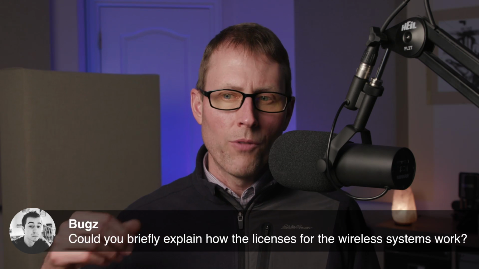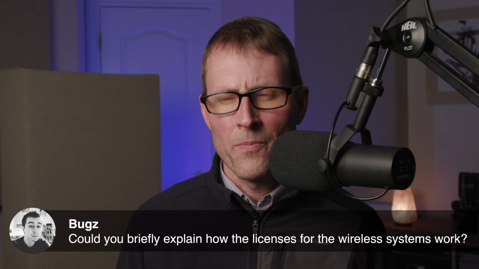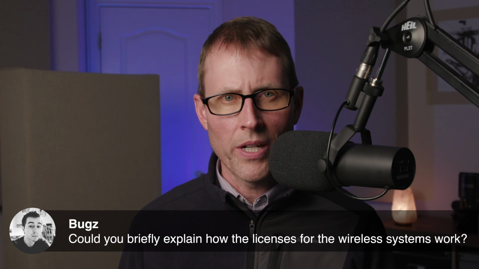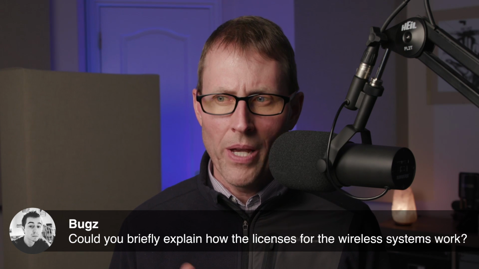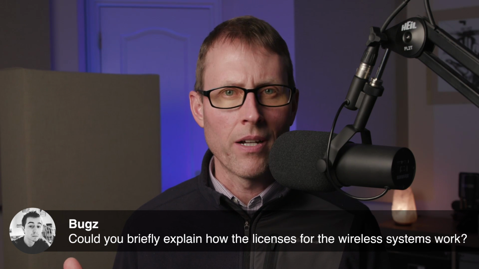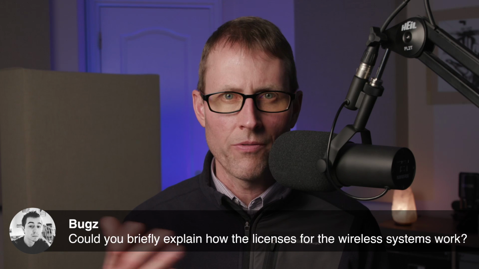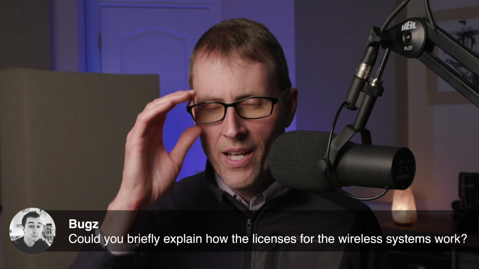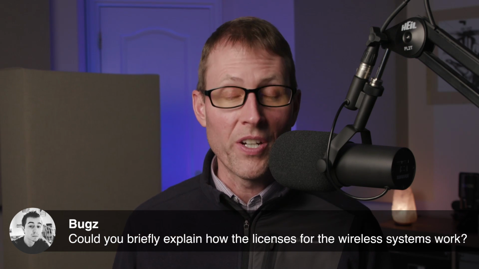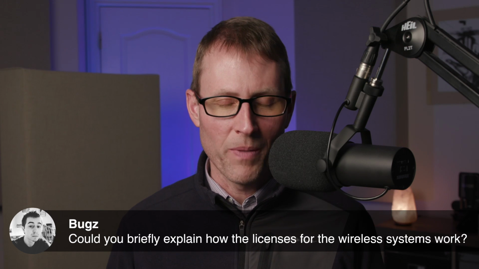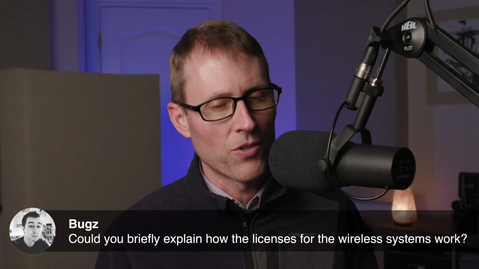Second thing, for the 2.4 gigahertz systems, these are going to be more consumer-oriented systems. That's basically unlicensed in every country that I know of. That's the frequency that's available for Wi-Fi. So you're also free to use that for your wireless microphone systems if your system uses that frequency.